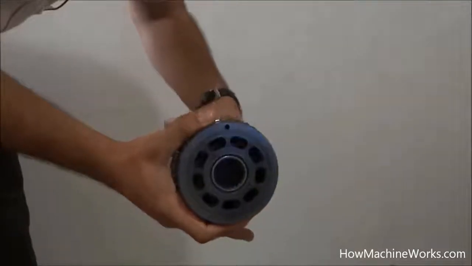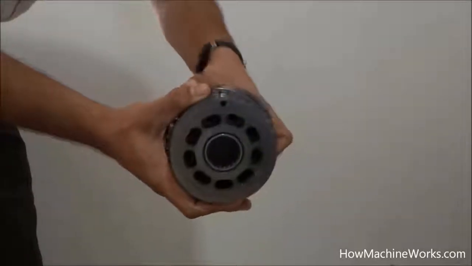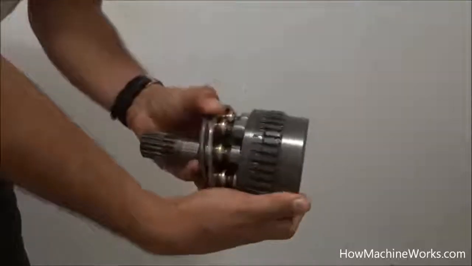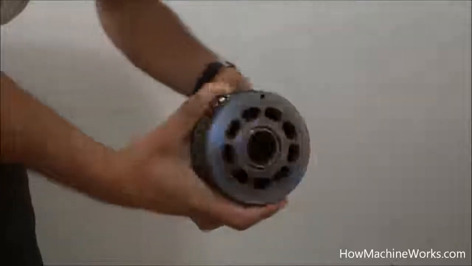So that's the front view where we have the inlet and the outlet. At the top we have the discharge, and at the bottom we have the suction. So you can see how the angle can be changed on the swash plate, and when the swash plate is vertical, as I told, there is no flow.